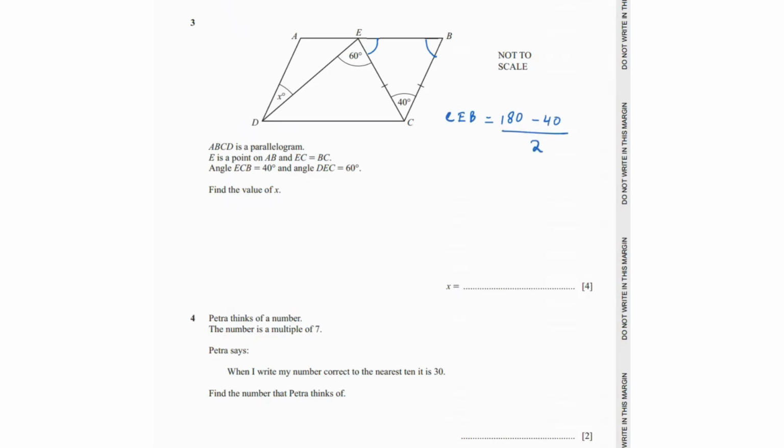Sum of angles in a triangle is equal to 180. So we subtract 40 from 180, which gives us 140, and then divide it by 2 because we have two equal angles. So that's 70. So this is 70 and this is also 70. Now we can easily find this angle because AEB is a straight line.